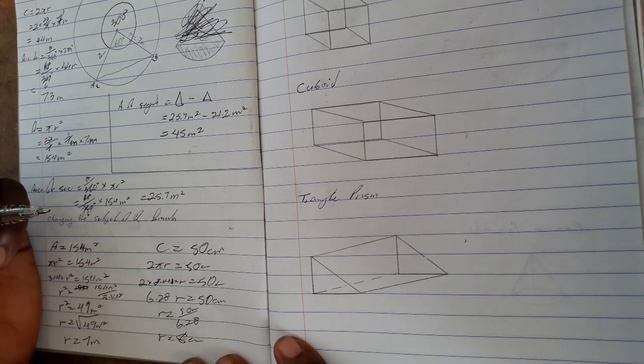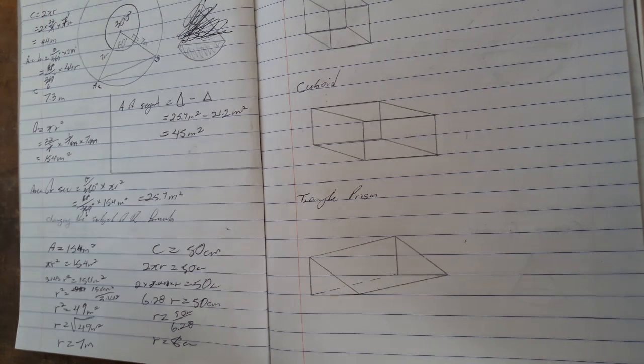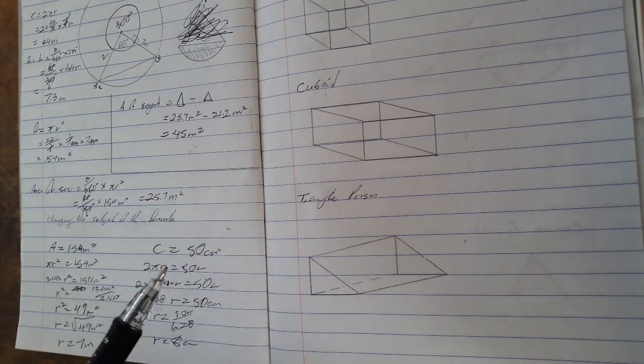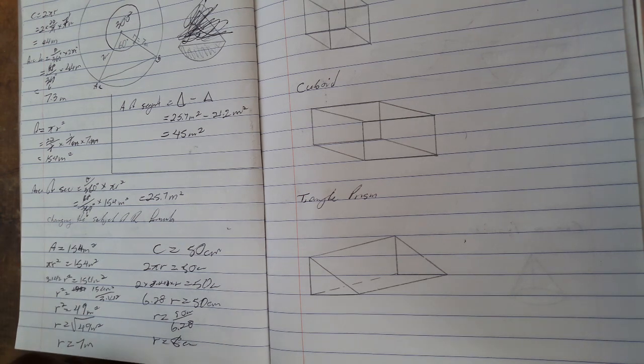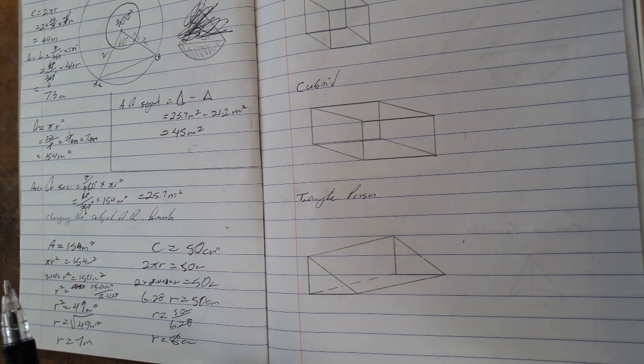centimeters. So if they give you the value of the area, or the value of the circumference, and ask you to find the radius, you can do the change in the subject of the formula.